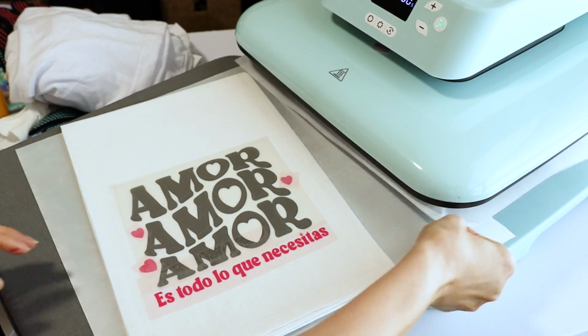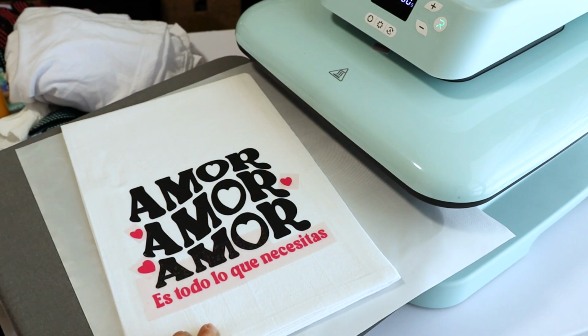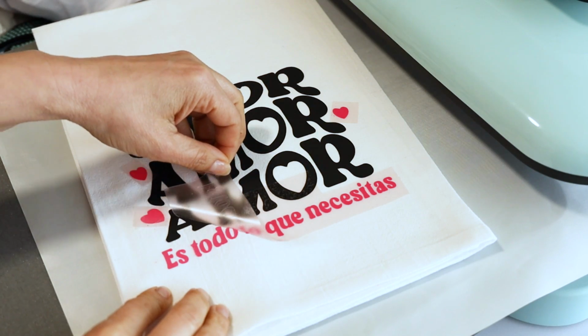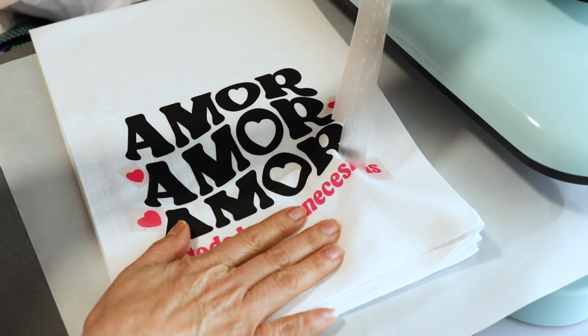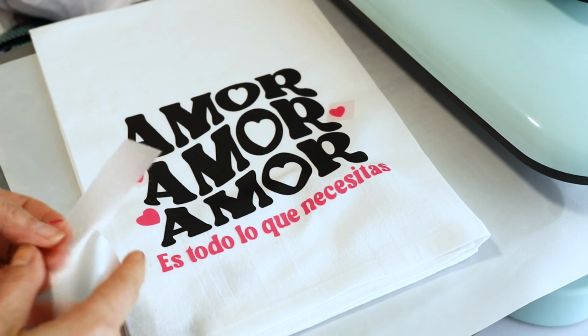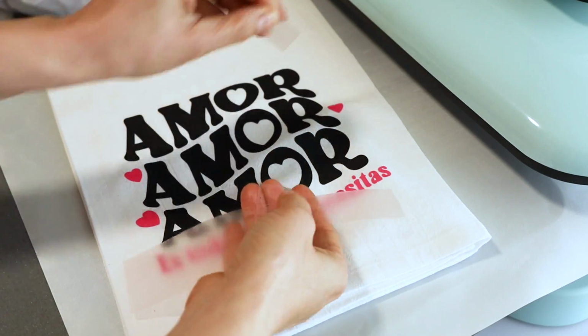Let it cool down a little bit and remove the transparent layer. It's a warm peel and it's beautiful. I love my Valentine kitchen towel that I'm going to put on my stove. I love both the kitchen towel and the skinny tumbler.